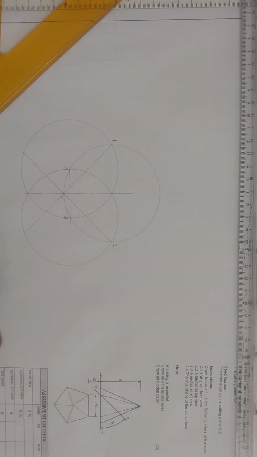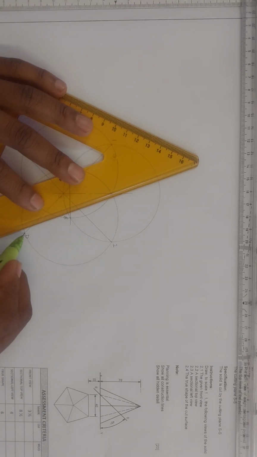So what this line gives us, this point C and D. So we're going to join A to C, B to D, like this.